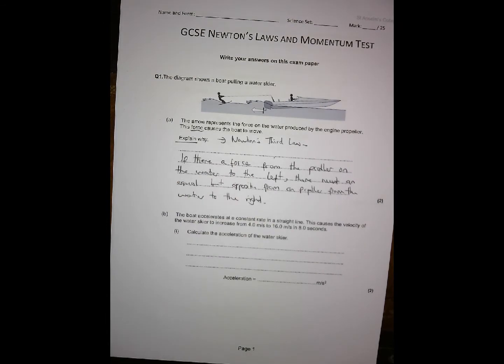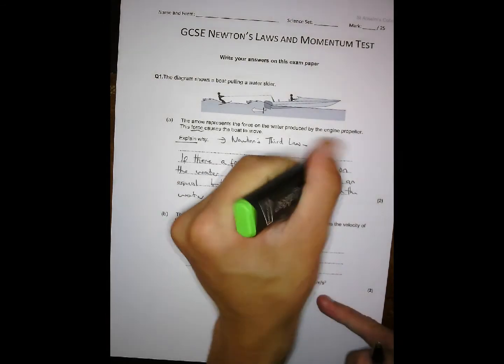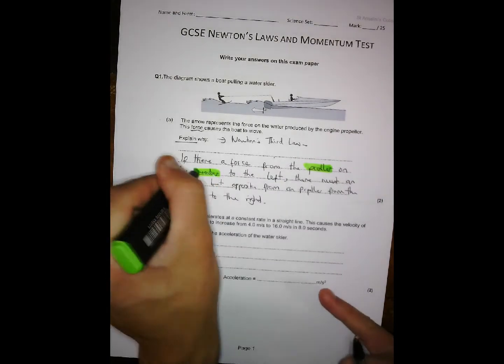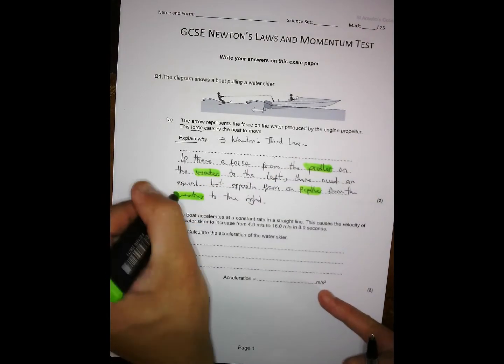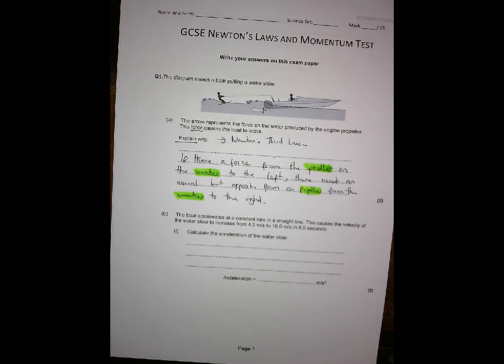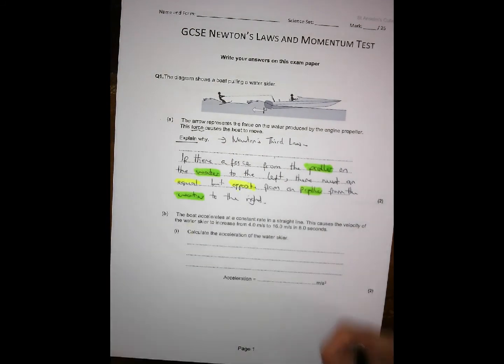Really important that you've got the two objects there, the propeller and the water, and you've talked about the fact that there must be an equal but opposite force.